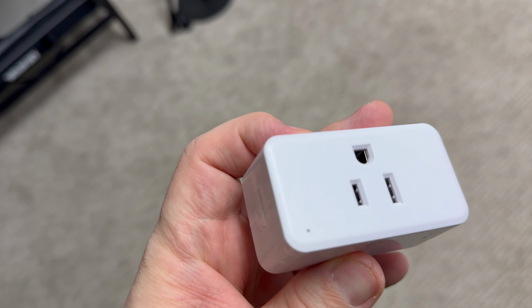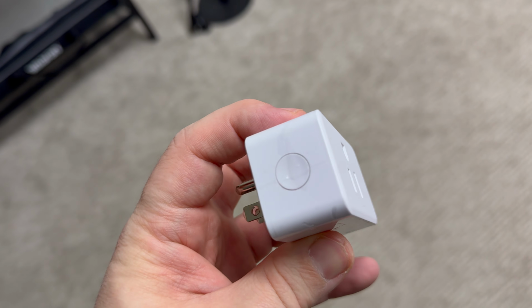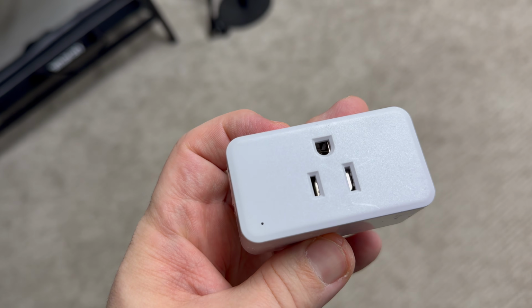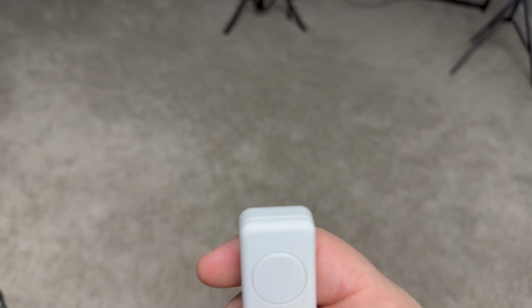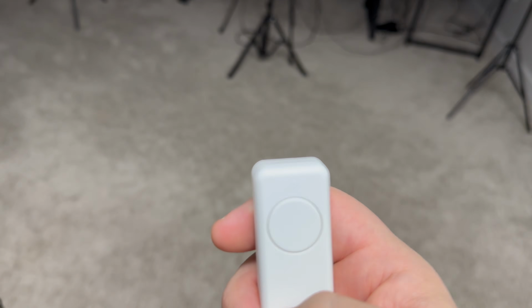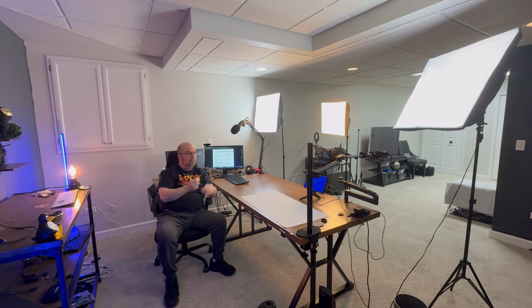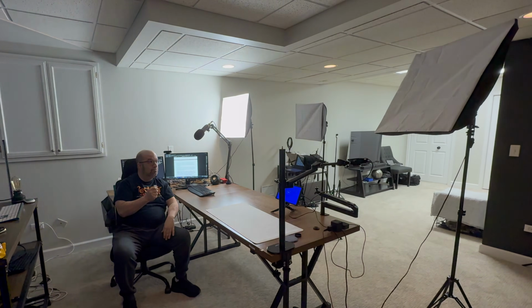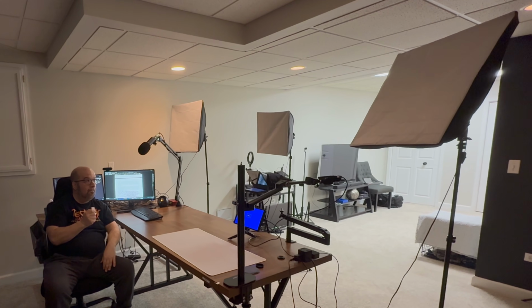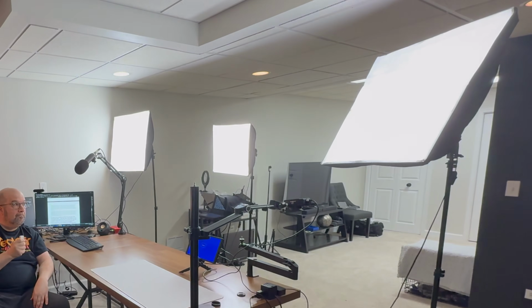As an example, for me, I have all of the lights in my studio plugged into Zigbee smart outlets. With this Zigbee remote, I can turn everything on with a single press and then turn them all off with a double press. My Home Assistant receives the remote signals through this Zigbee USB hub, then runs the automation that controls all of the outlets.